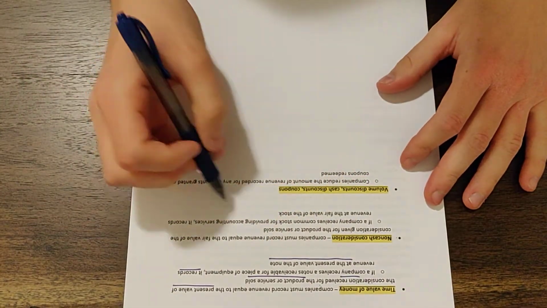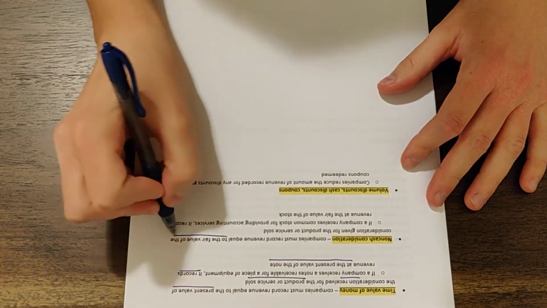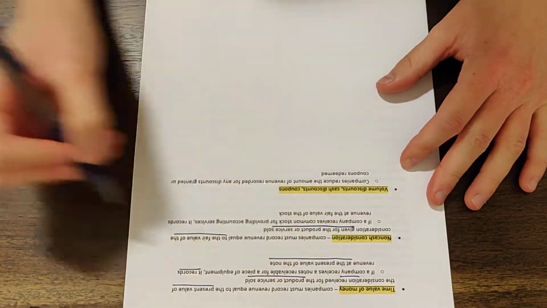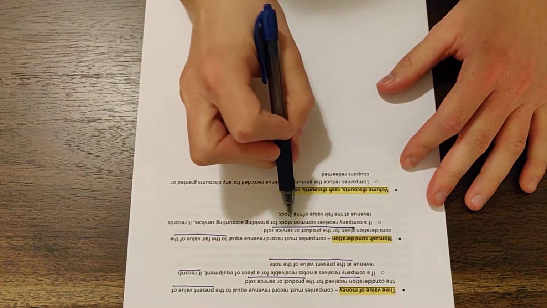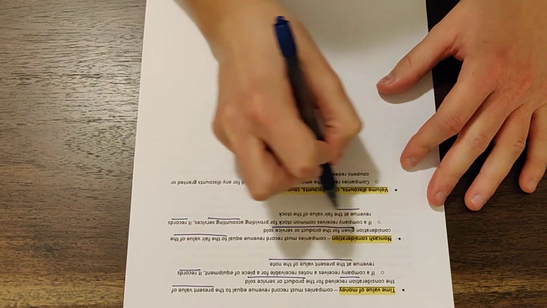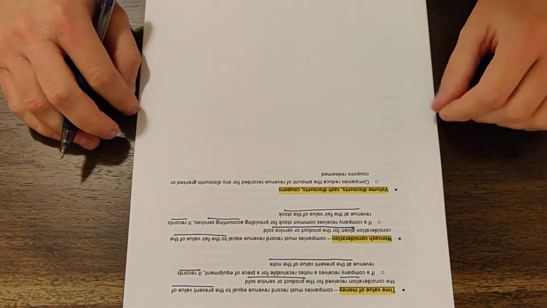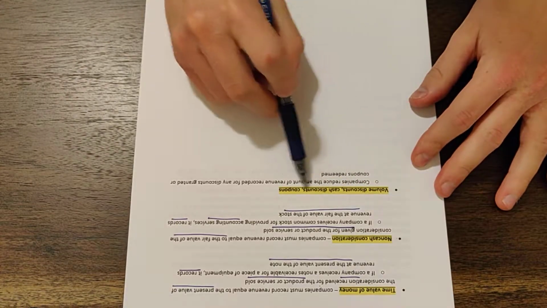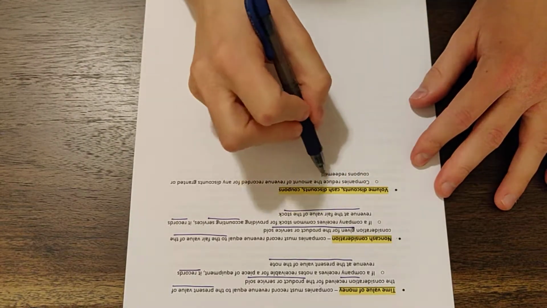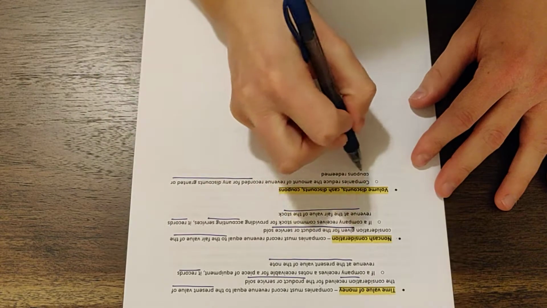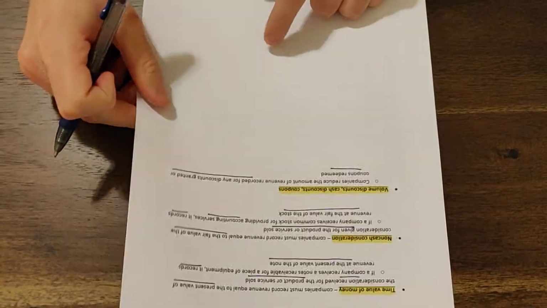Non-cash consideration: companies must record revenue equal to the fair value of the consideration given for the product or service sold. If a company receives common stock for accounting services, it records revenue at the fair value of the stock. Finally, volume discounts, cash discounts, and coupons. Companies reduce the amount of revenue recorded for any discounts granted or coupons redeemed.